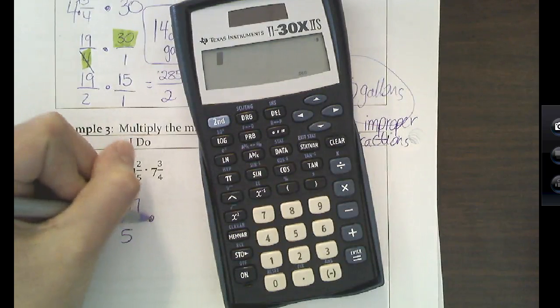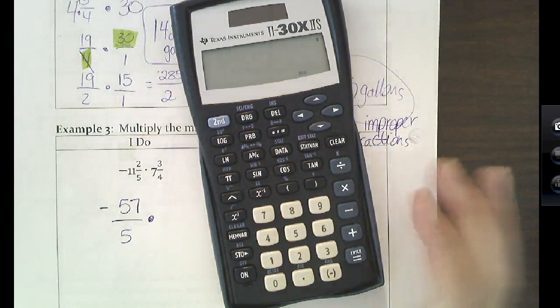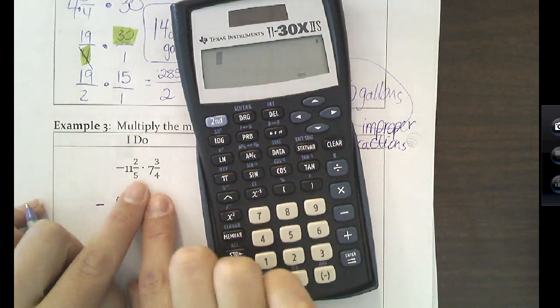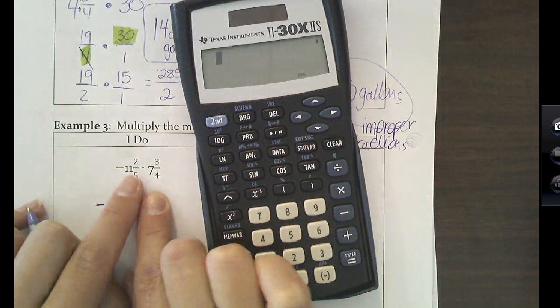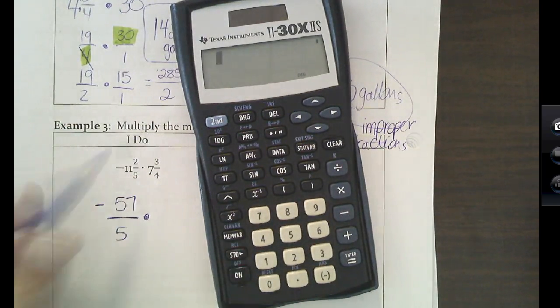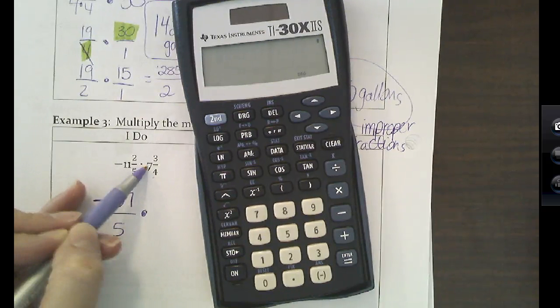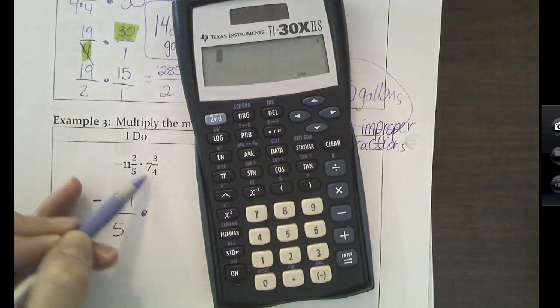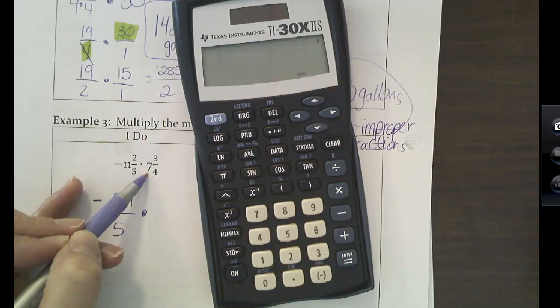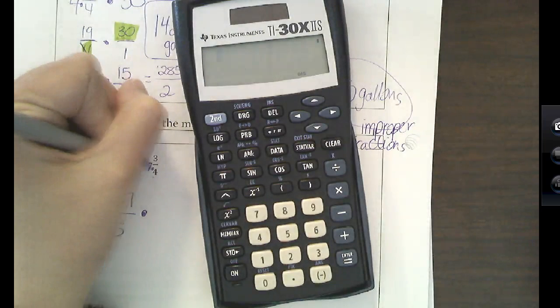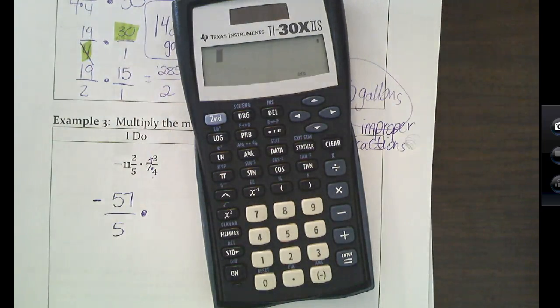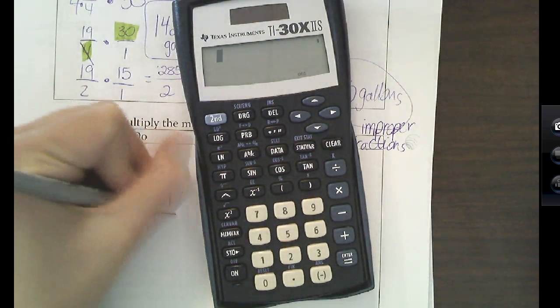Times, we need to make this mixed number an improper fraction as well. So I'm going to have you guys say this out loud with me. Some of you guys, we really need to work on focusing. What do you get when you multiply 4 times 7? Let's try that again. All together, what do you get when you multiply 4 times 7? 28, that's better. Plus 3 is 31/4.